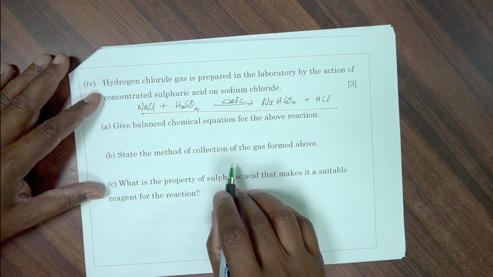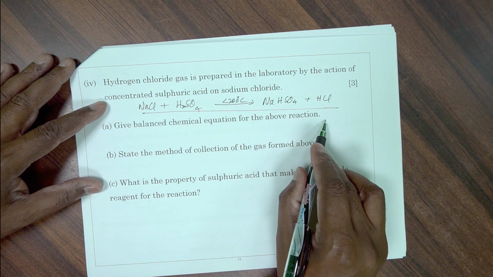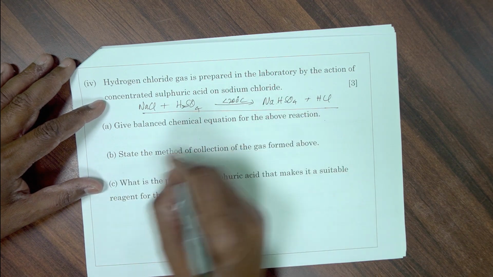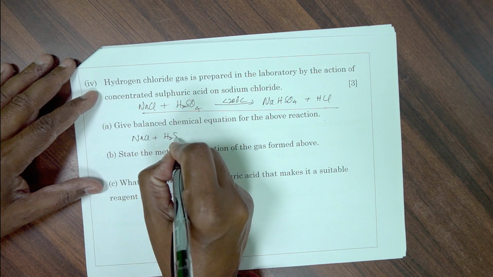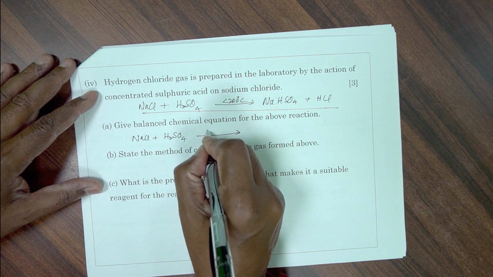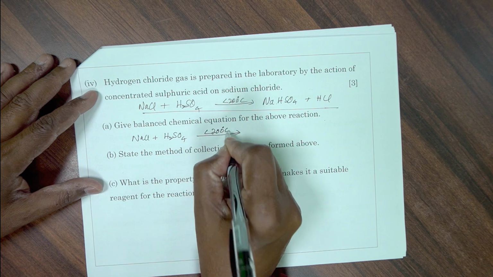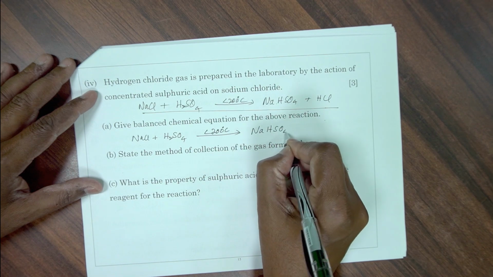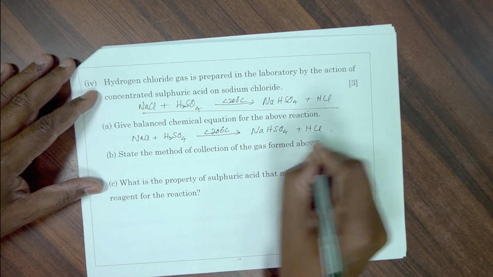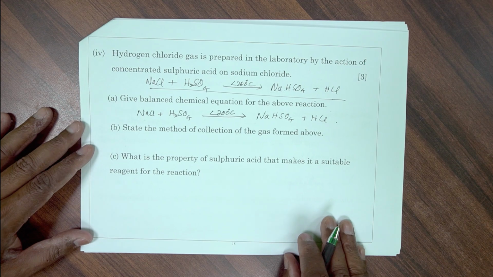Now let us look into the reaction. Give the balanced chemical equation for the above. Yes, they have asked for the reaction, so write it. Sodium chloride plus concentrated sulfuric acid below 200 degrees Celsius. If you don't write the temperature also, no problem. It gives NaHSO4 plus HCl. So this is a self-balanced equation, nothing to be done.